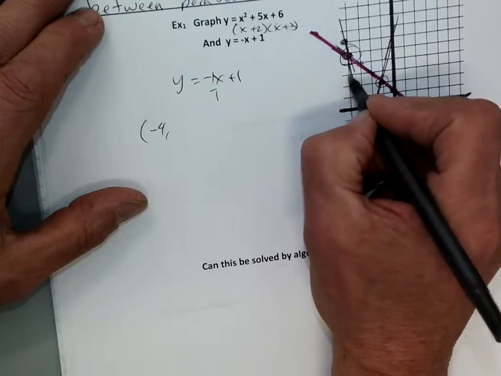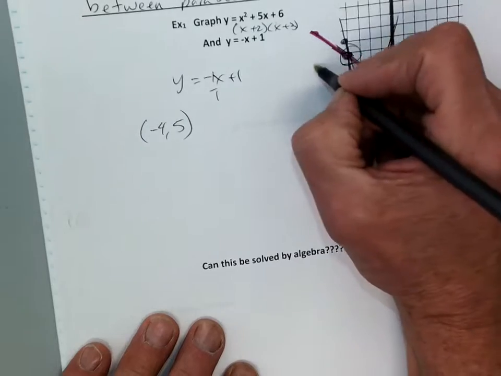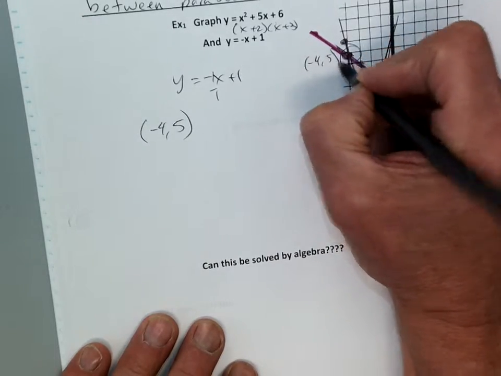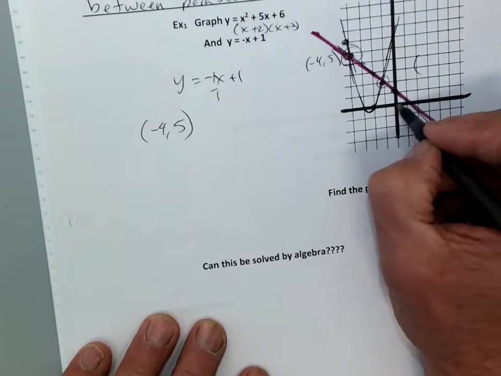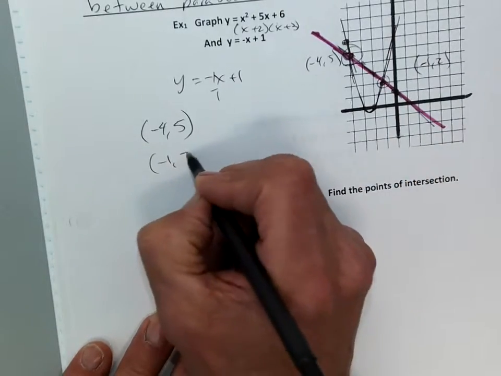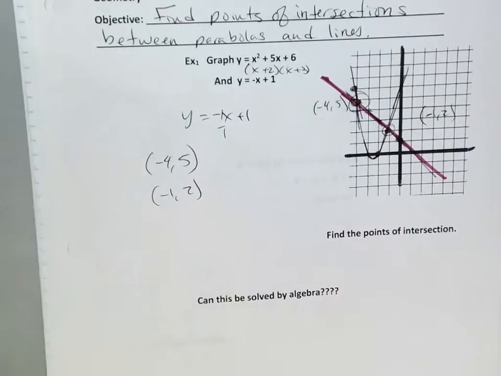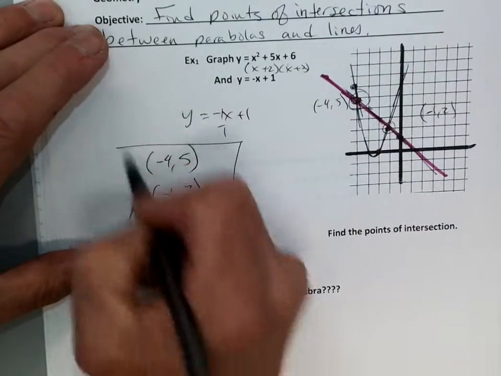I think the answer is at 1, 2, 3, 4, -4, and 1, 2, 3, 4, 5. I think one point of intersection is right there at -4, 5. And I think the other point of intersection is here at -1, 2. Those are the answers, and that would be the answer to the system. To find out where they intersect, my answer is boom, right there, the 2 points.